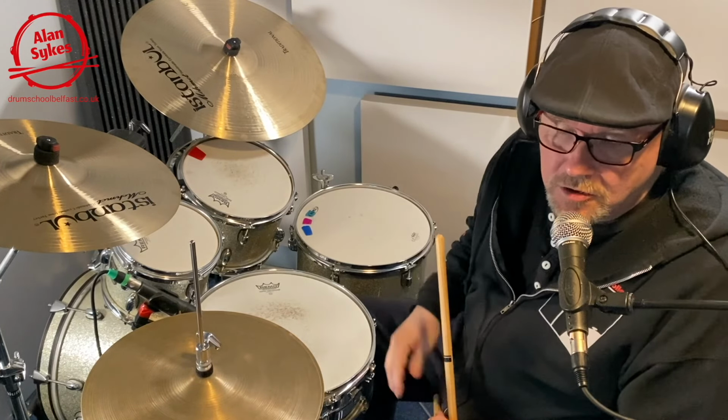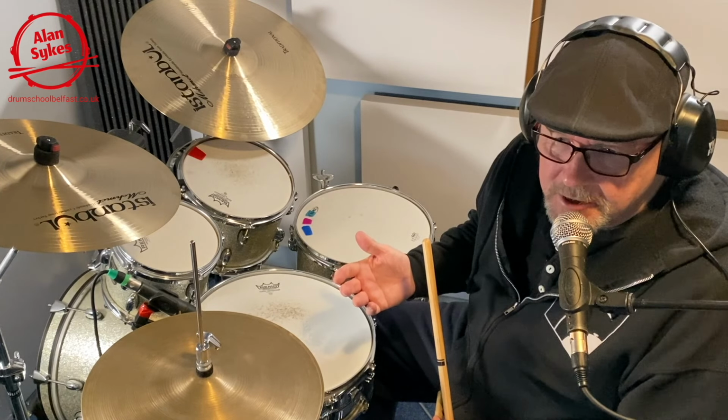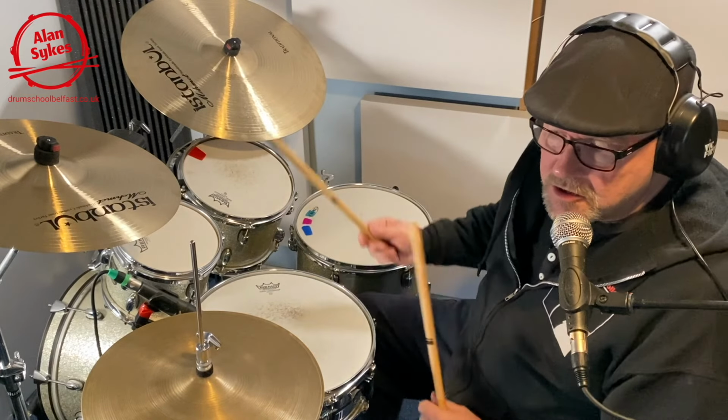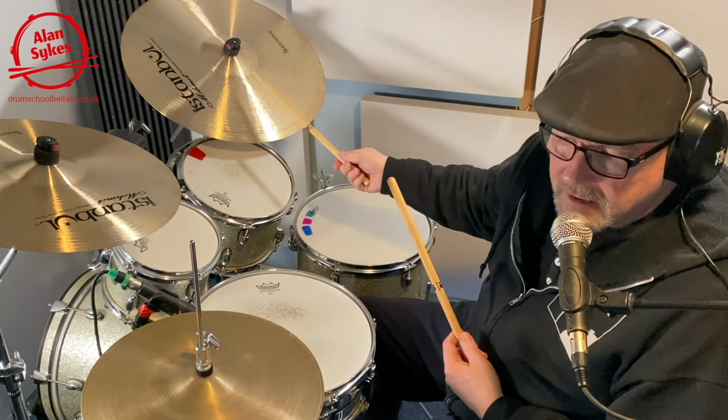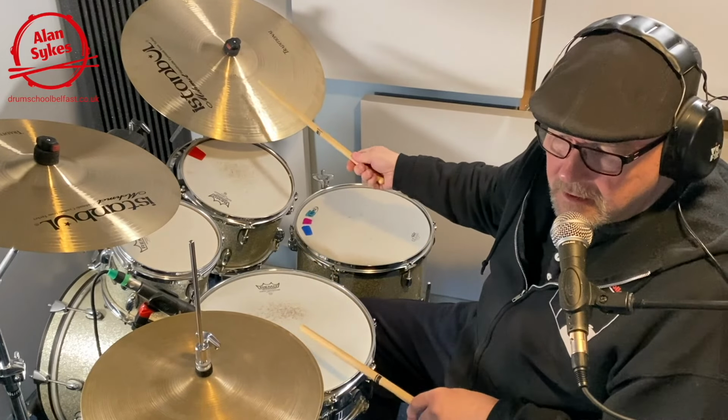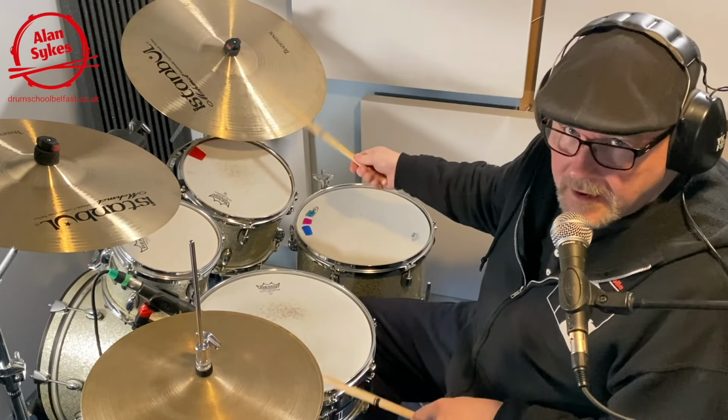Just to say, that's a great exercise, and it actually also comes from a jazz book that I use with some of the students, John Riley's jazz warm-ups. So you're actually playing a swing pattern here and a shuffle pattern here.